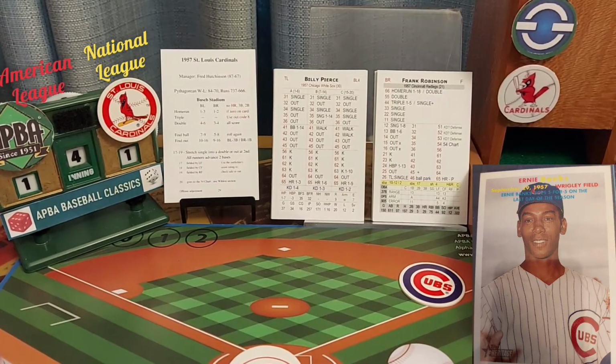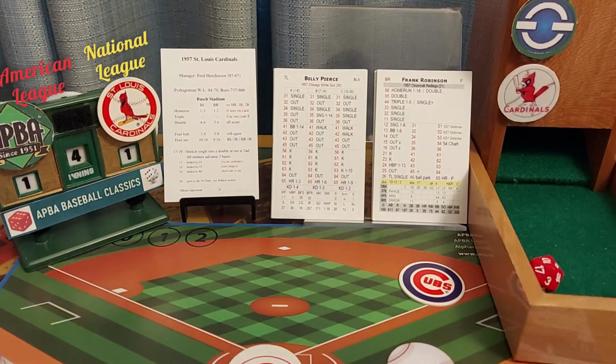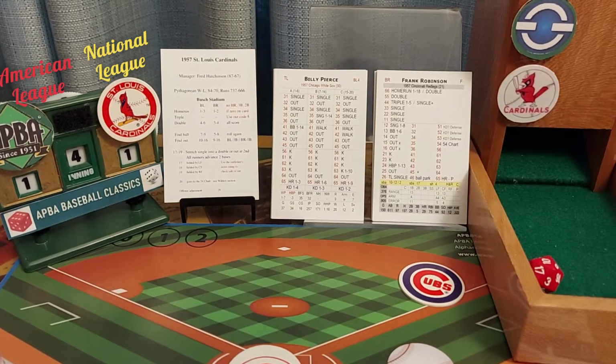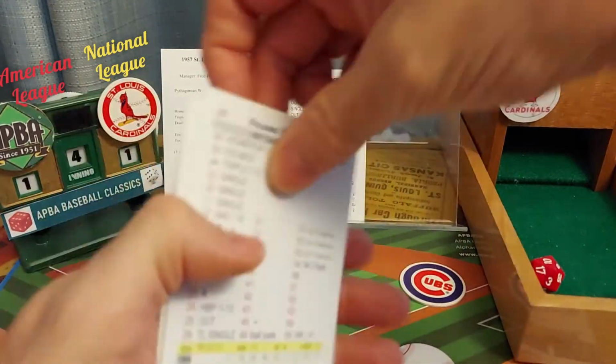Nationals have a red greeting for Billy Pierce. He's got to face Frank Robinson here. Here's the pitch to Frank Robinson, swinging from the right side and crowding the plate. 56 is a swing and a miss, strike 3. One down. Frank Robinson has struck out twice in the game.